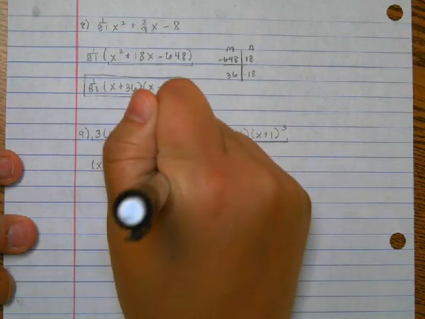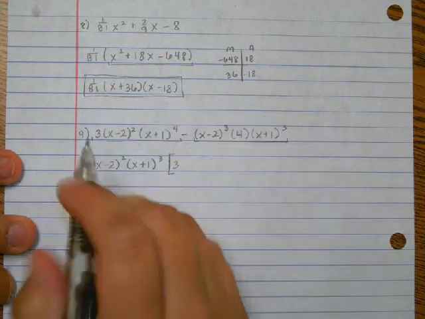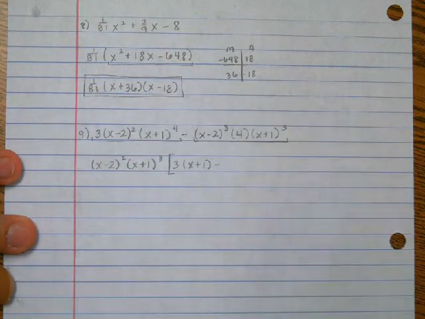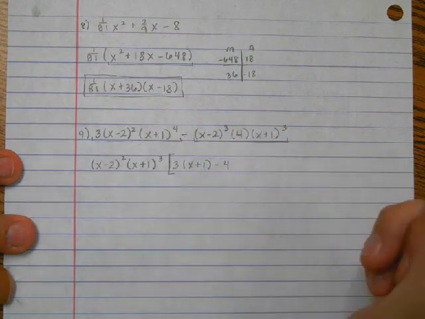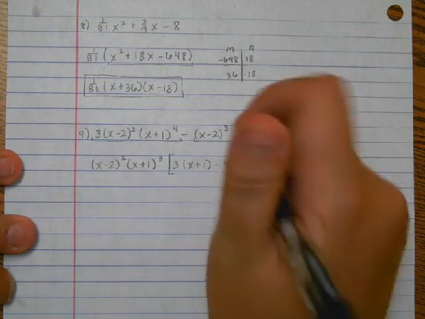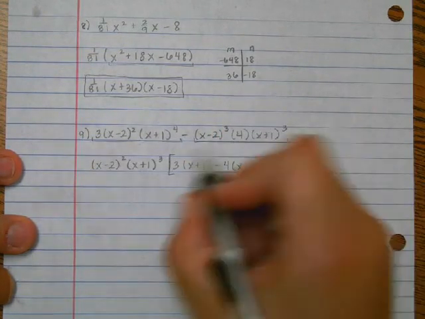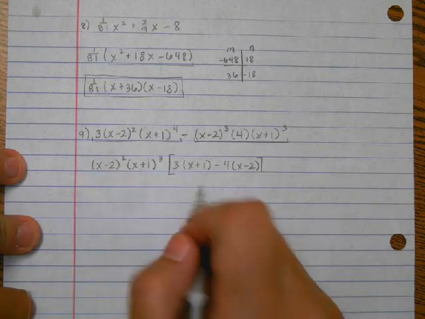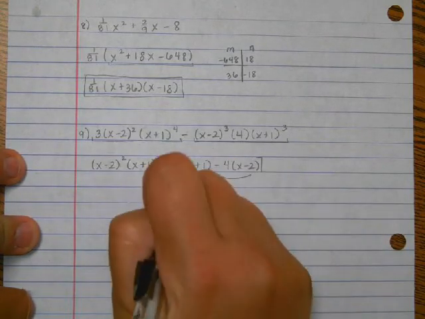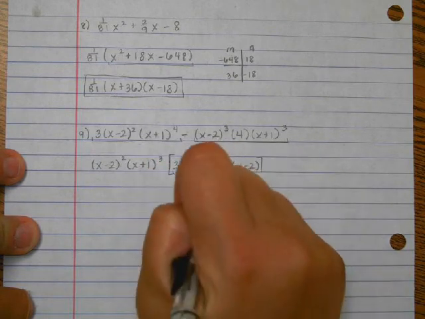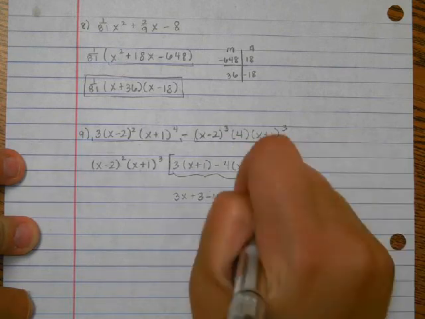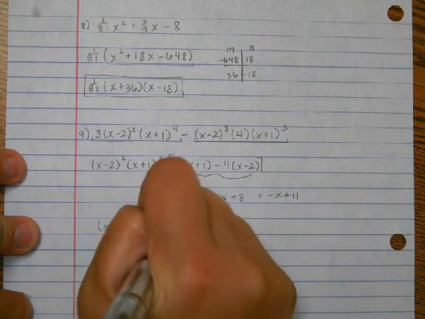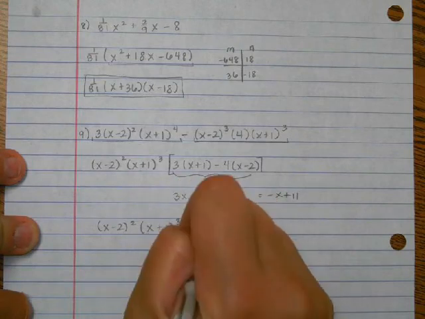So then what am I left with? Okay, well, the first one I still have the 3. I took out 2 of these, I took out 3 of these, but I still have 1 of the x plus 1s. Then I'm still going to have my 4. X minus 2 is I took away 2 of those, so I have 1 left. And then I took away all 3 of the x plus 1s. Okay, now these outside parentheses I can't do anything with right now, but I can simplify this by distributing. So that would be 3x plus 3 minus 4x plus 8. So that would be negative x plus 11. So I would have x minus 2 squared times x plus 1 cubed times negative x plus 11.